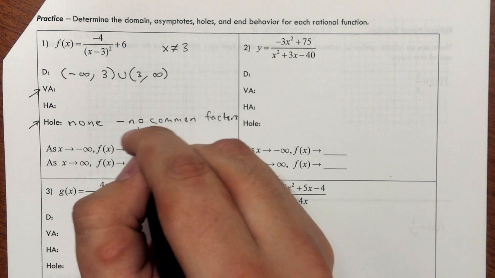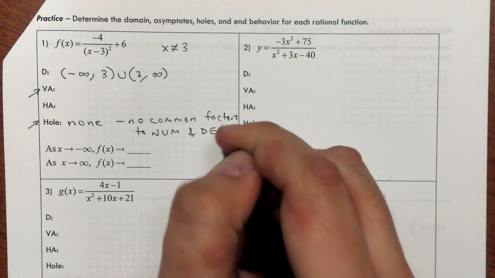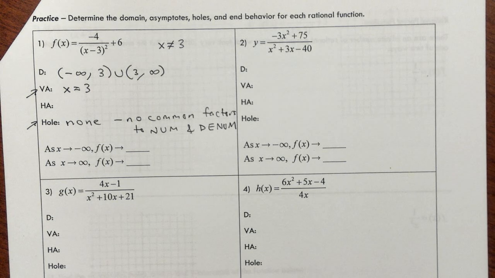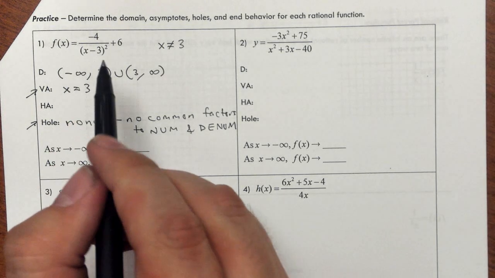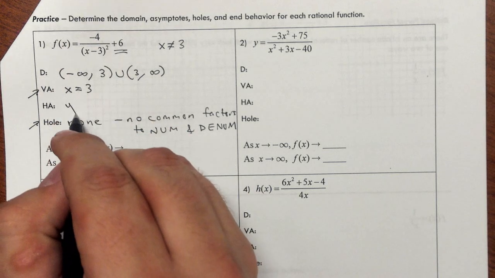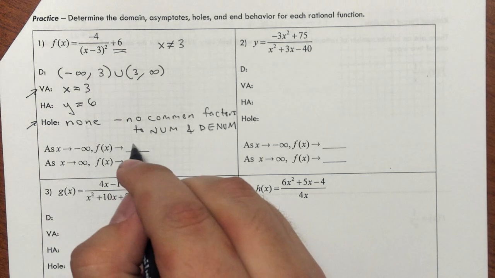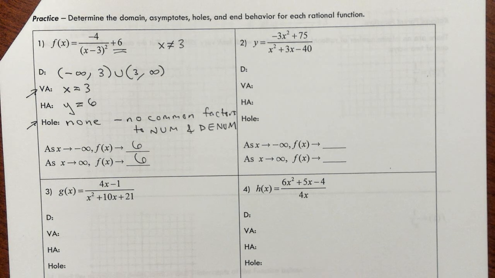No common factors to numerator and denominator, which means x equals 3 will actually just be a vertical asymptote. And again, for the most part, holes, not trying to be confusing, but they are a little bit less important in Algebra 2 because we're focused on a bit more of a basic level. If I want the horizontal asymptote, again, in this form, I know to look here. Y equals 6. So for my end behavior, as x approaches negative infinity or positive infinity, both ends will tend towards that horizontal asymptote of 6.